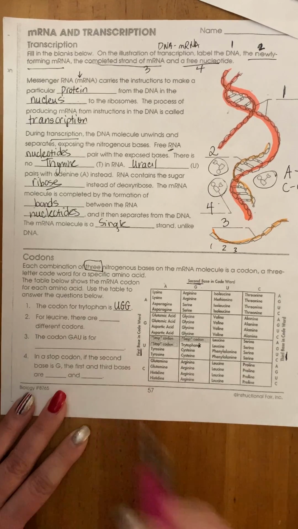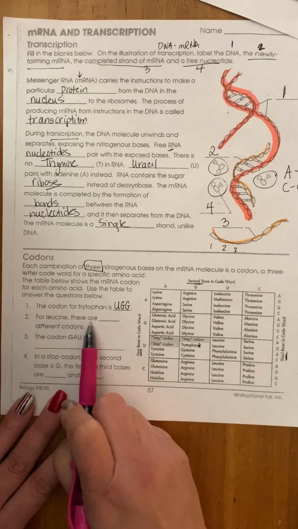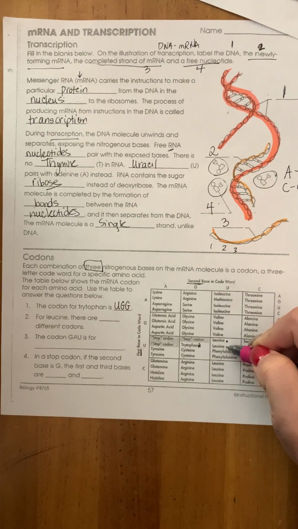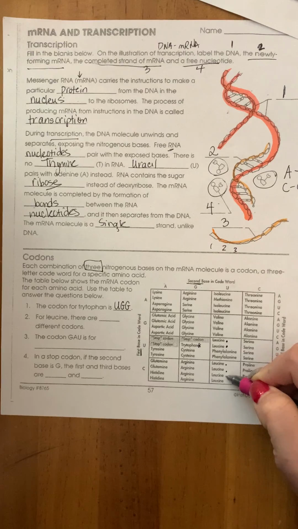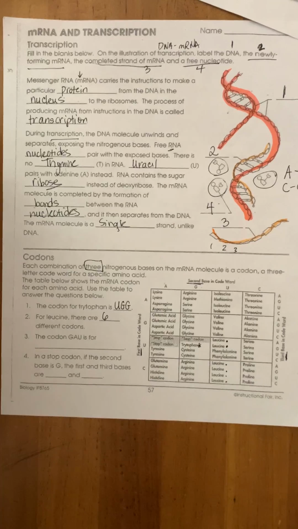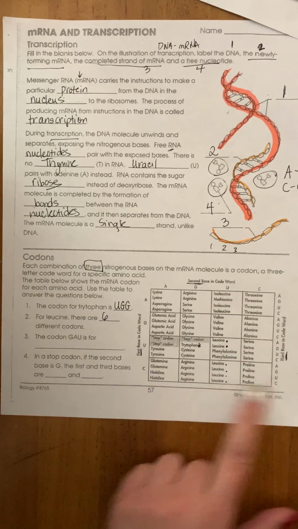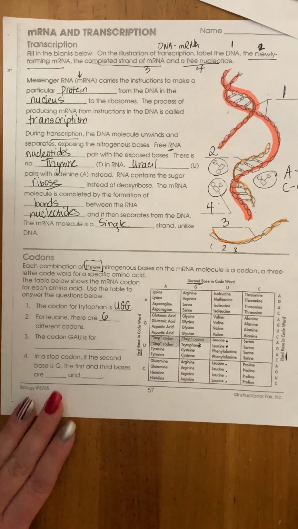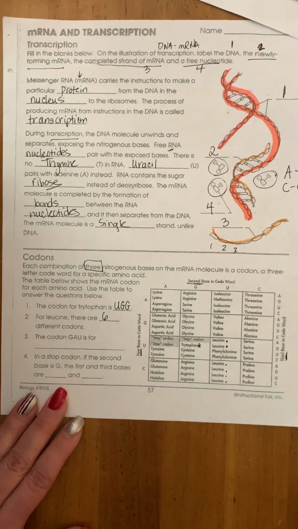So question 2 says, for leucine, how many different codons are there? And if you look, leucine is 1 right here, 2 right here, and then we've got 1, 2, 3, 4. So we actually have 6 codons for leucine. And that's kind of nature's way of correcting mistakes. So if you look, this would be C, U, A, C, U, G, C, U, U, C, U, and C. So if that last base was anything else, it would still get the same thing, okay?